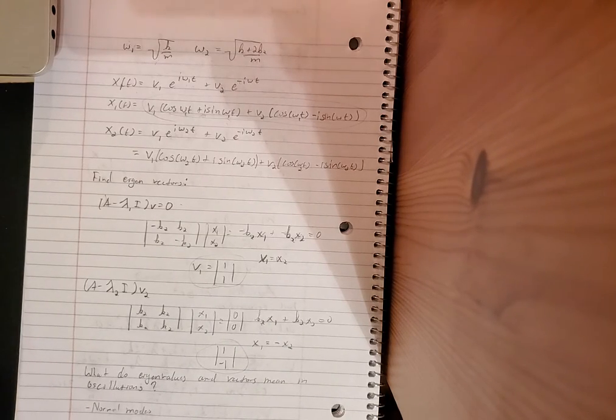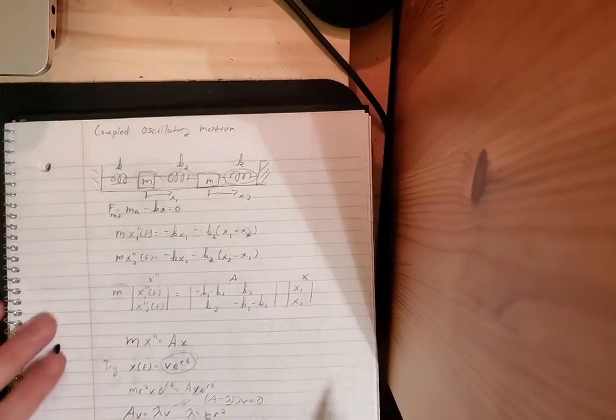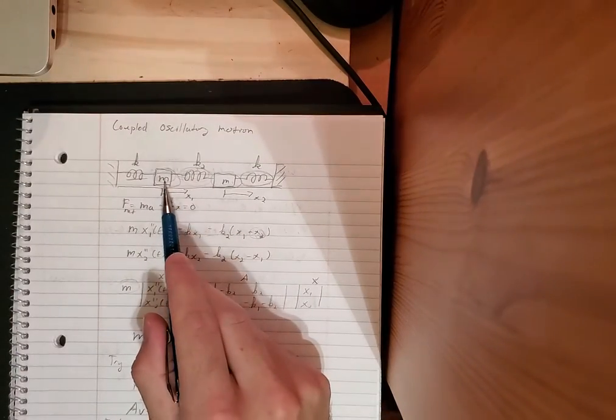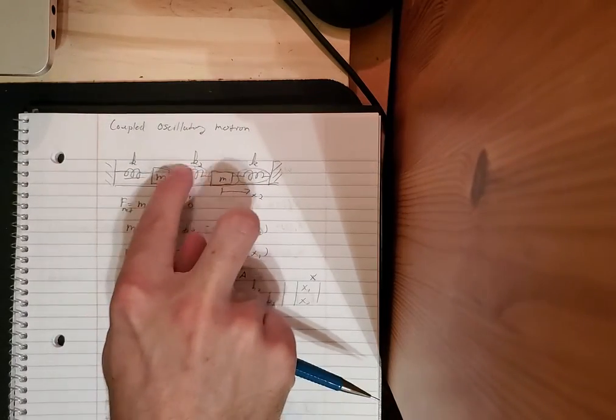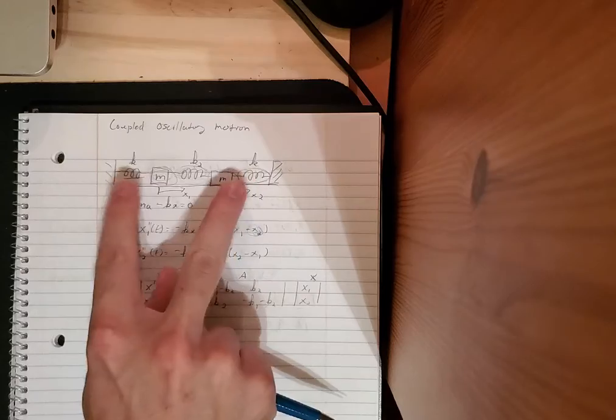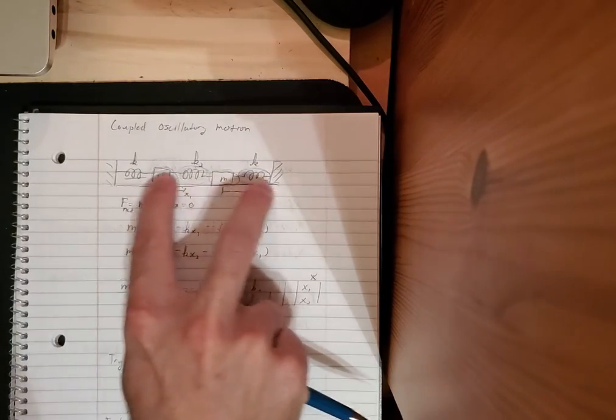So omega 1 and omega 2 are what's referred to as the normal modes of the system. If we go back and look at our system, if these two masses were to oscillate and K were to remain uncompressed or untouched, we would see that the oscillation is very simple.